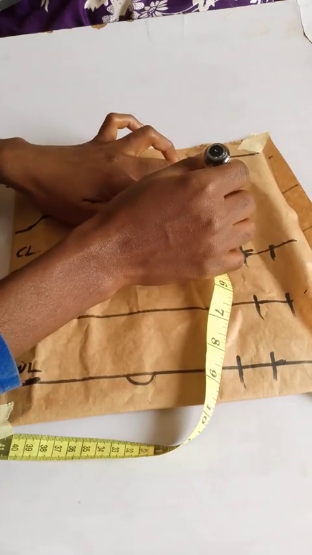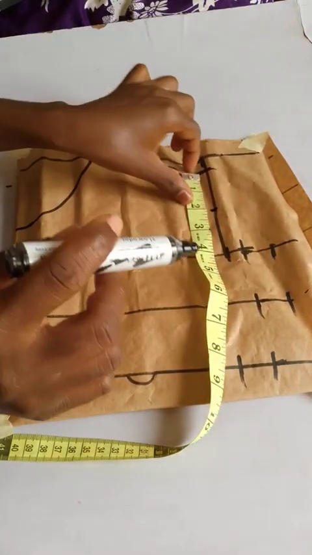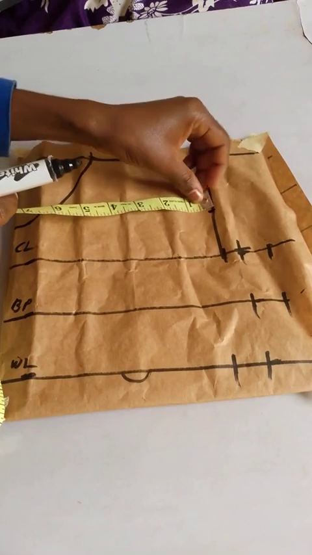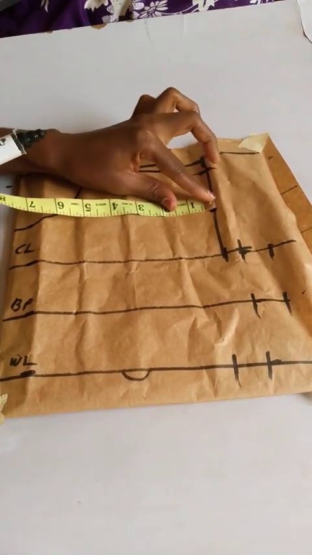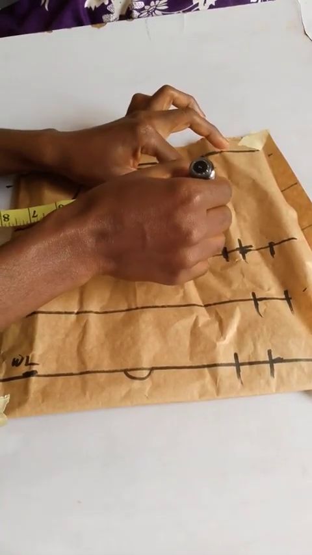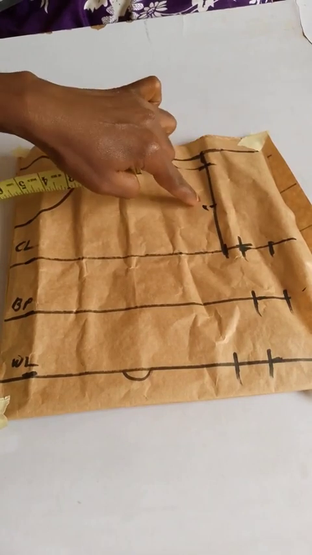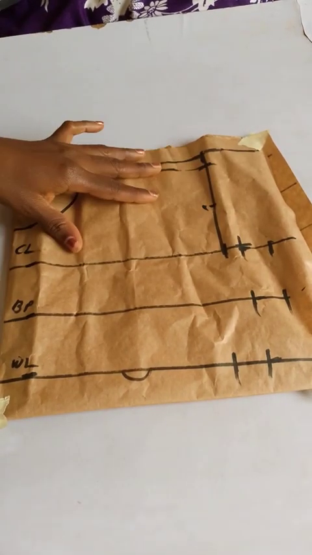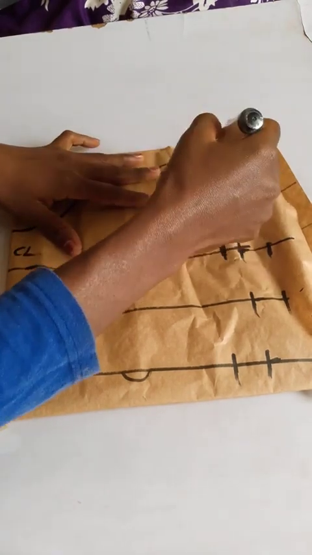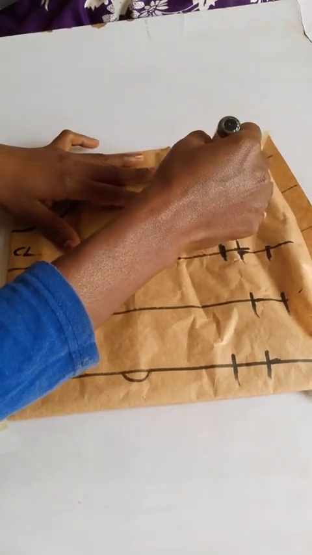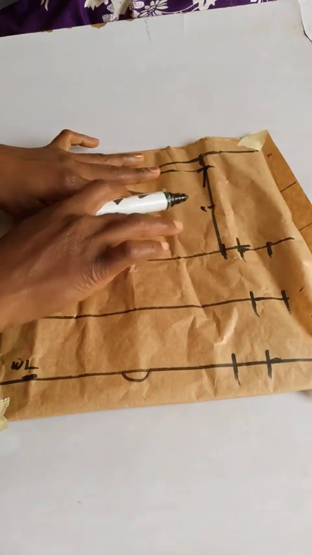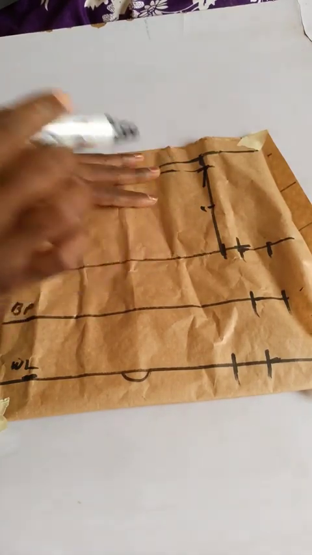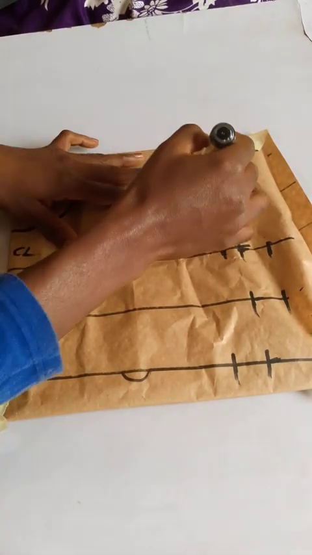So at that point, I'll pick the midpoint. From the midpoint now, I'll go in by 0.5. This point 0.5 will give me guideline on how to create my curve. This is for the front panel. The essence of this 0.5 is to get the front panel armhole.